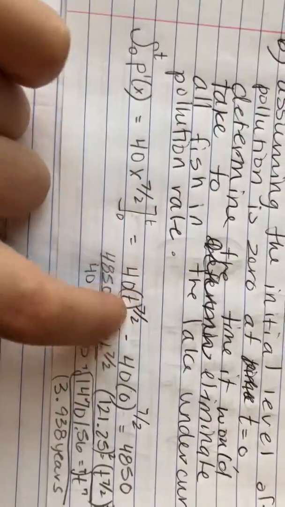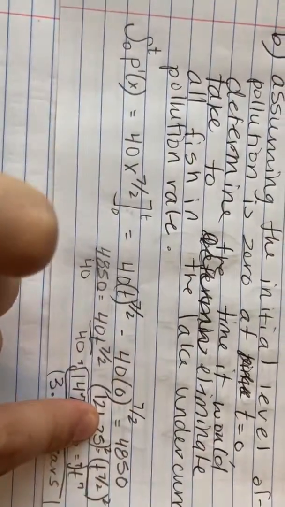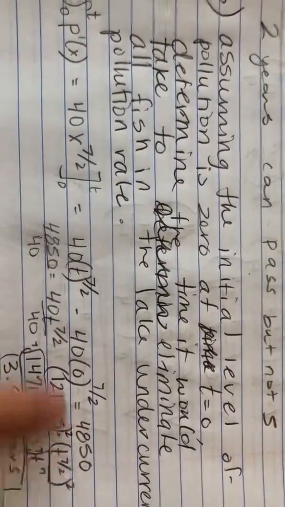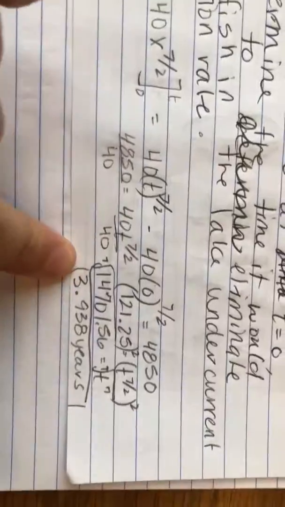And then we plug in here 40t to the 7/2 minus 40 of 0 to 7/2, and we set it equal to 4,850. And basically we solve, and we find it takes 3.938 years.